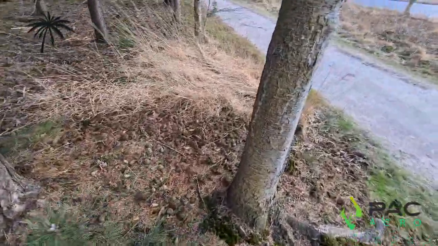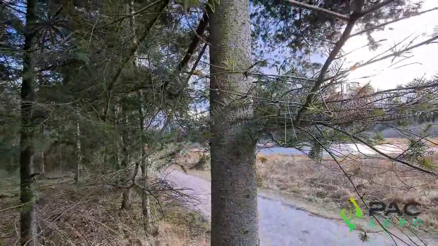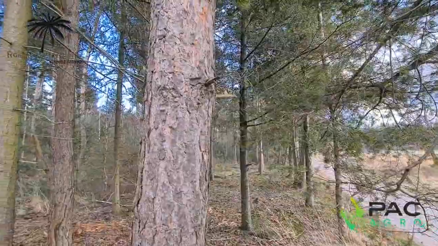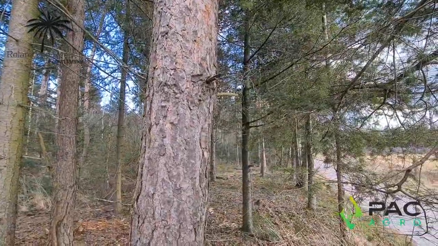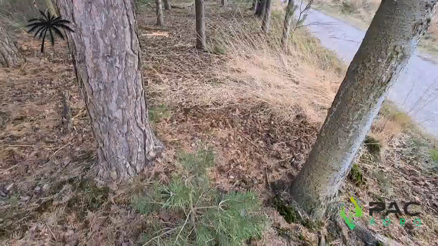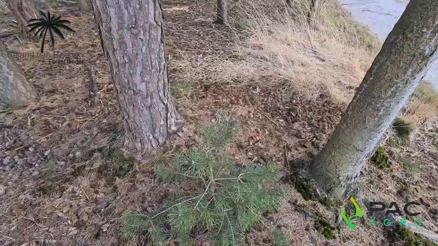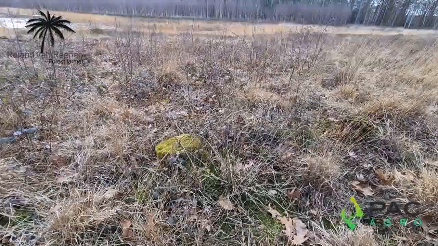This is a meter. This tree and this other pine tree, a different variety, very close to each other, no problem at all. And this one in the middle is growing like 50 centimeters from the others.